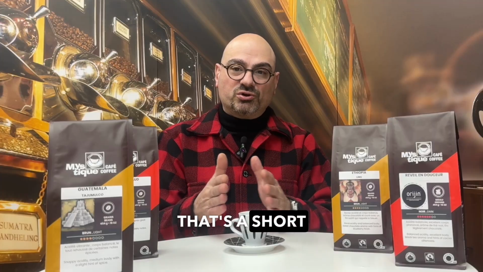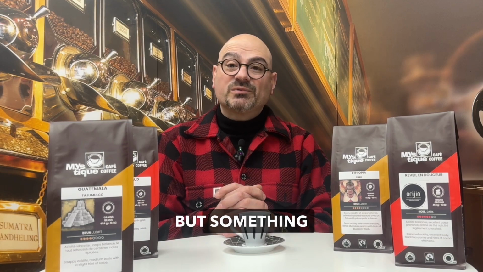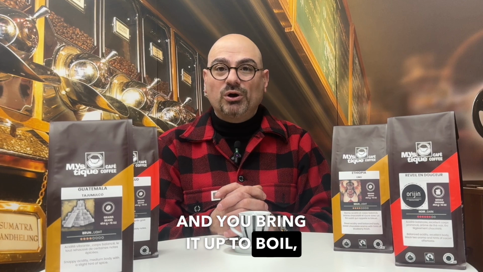For a darker roast, you could go about 89, 90 degrees C. For a lighter roast, you can go up to 94, 95. I've seen 96 degrees C. It's a short standard deviation, but something to think about, because when you use a kettle and you bring it up to boil, take a look, measure the temperature, what it is before you start pouring. Waiting too long, maybe it's too much. Not waiting enough, it could differ also on extraction.